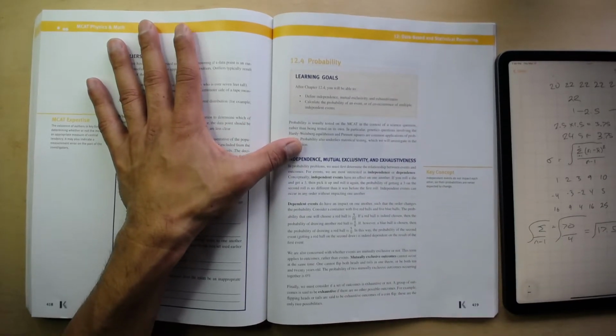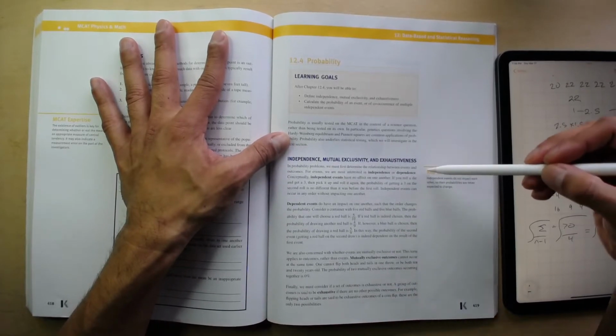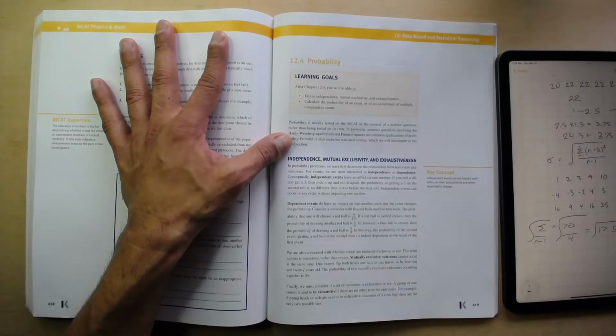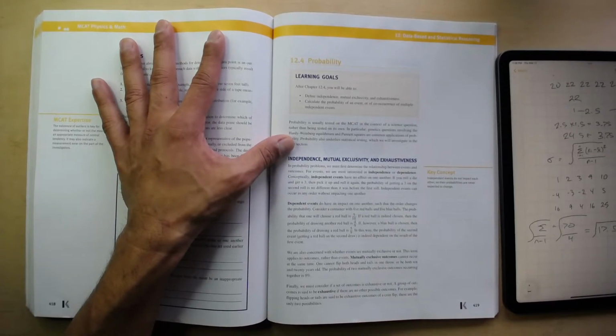Independence, mutual exclusivity, and exhaustiveness. In probability problems, we must first determine the relationship between events and outcomes. For events, we are most interested in independence or dependence. Conceptually, independent events have no effect on one another. If you roll a die and get a 3, then pick it up and roll it again, the probability of getting a 3 on the second roll is no different than it was before the first roll. Independent events can occur in any order without impacting one another. Dependent events have an impact on one another, such that the order changes the probability.